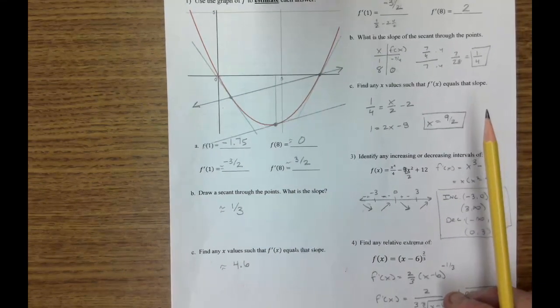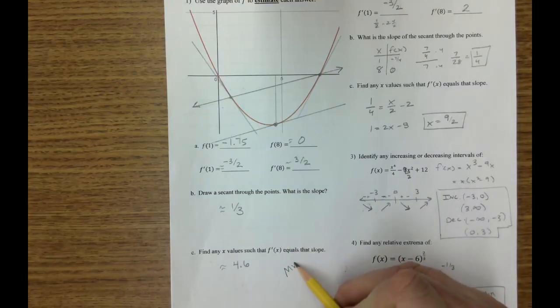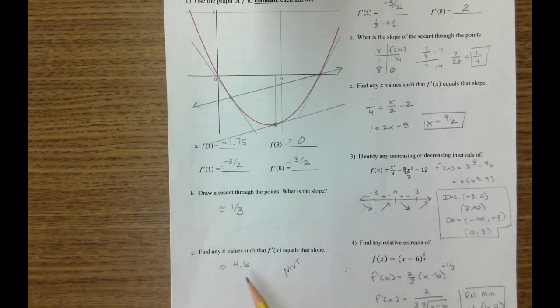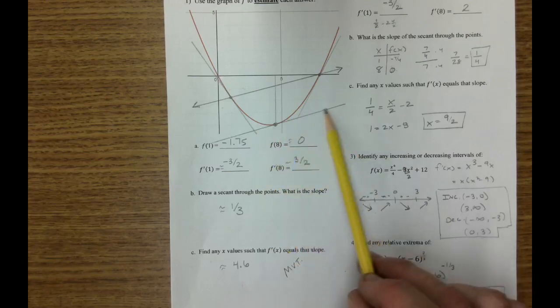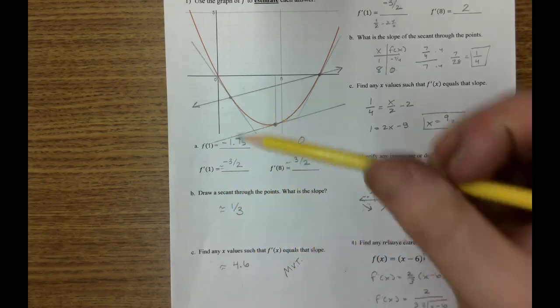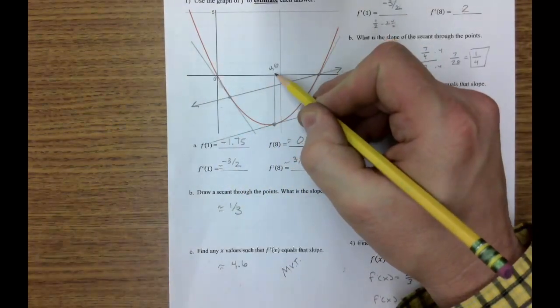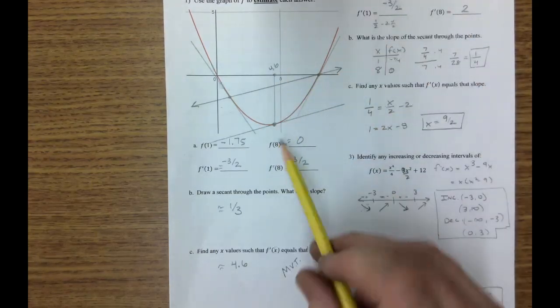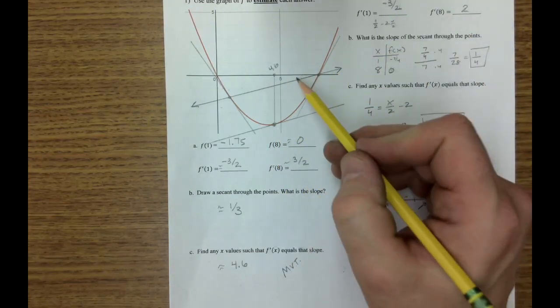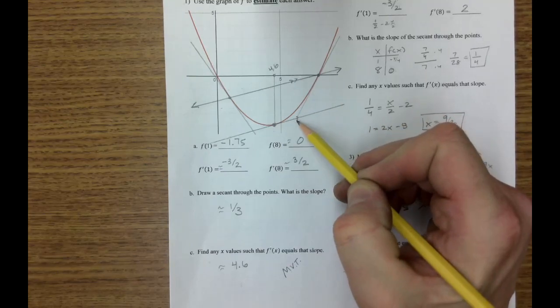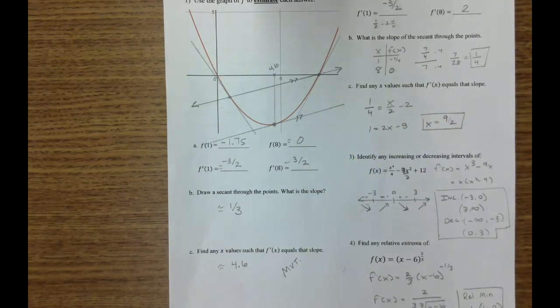And the last one, part C, which is the mean value theorem here. Find any x values such that f prime of x equals the slope. So if I draw this tangent here, at this value right here, which is about 4.6, at this point on the line, these two tangents are parallel. That's the mean value theorem.